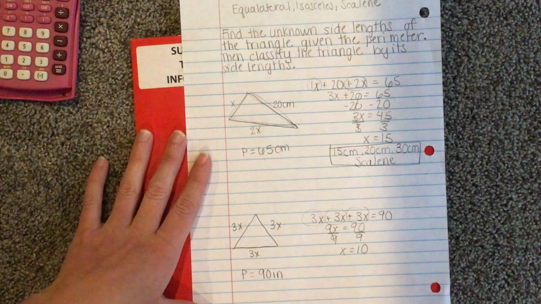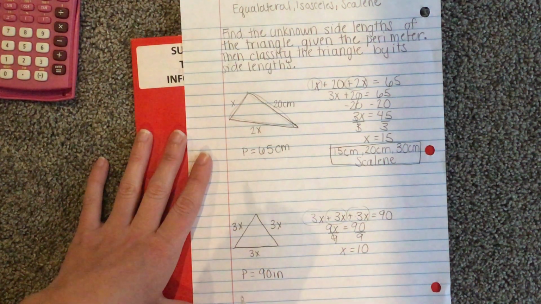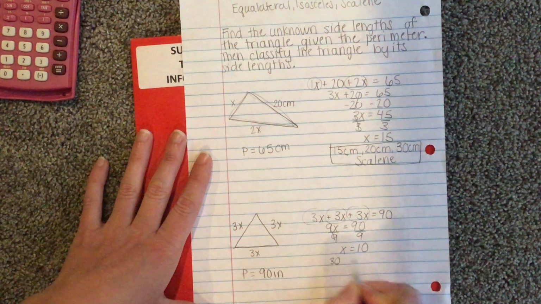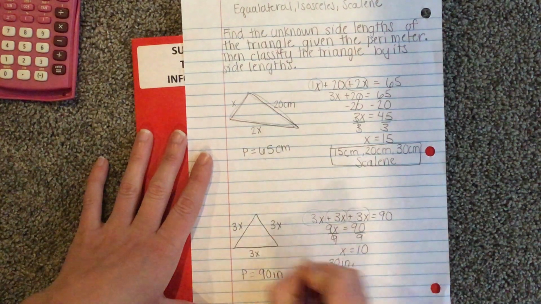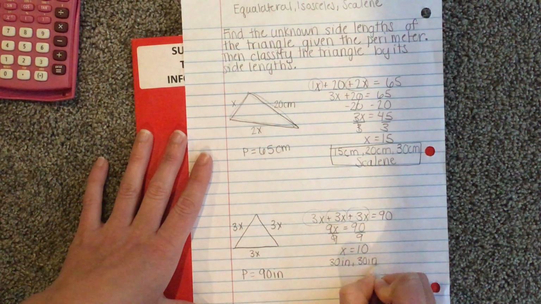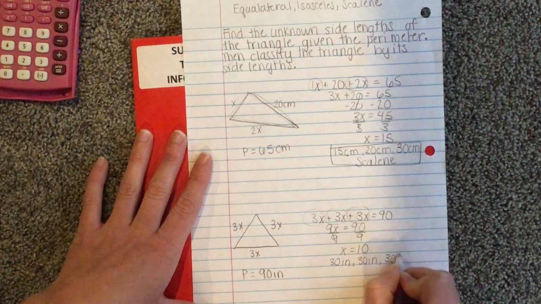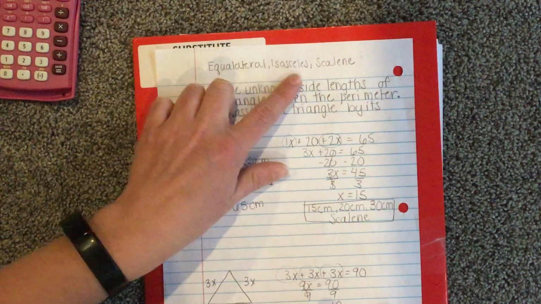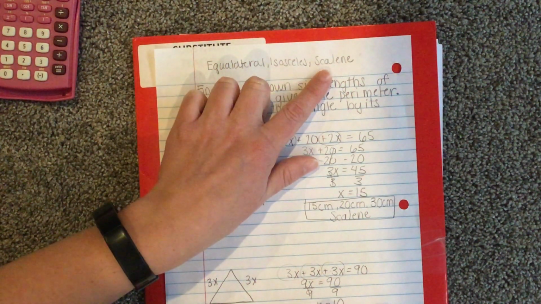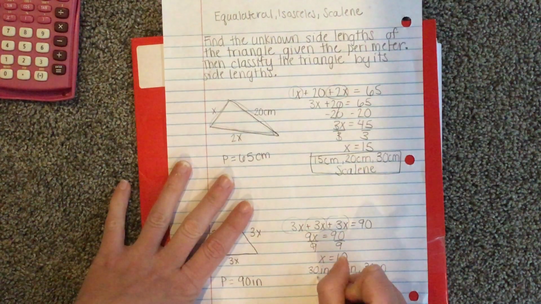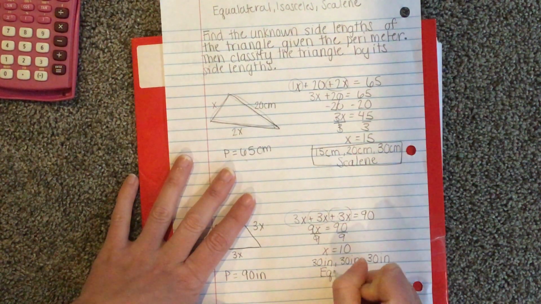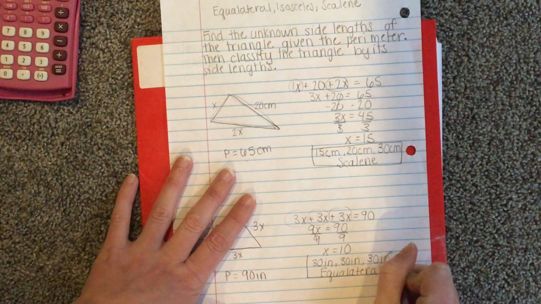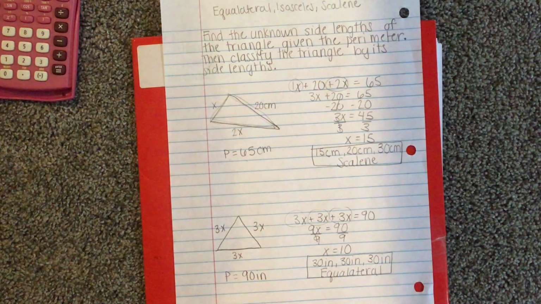Okay, and they're not looking for an x equals. They're looking for how long each side is. This side is 3 times x, so 3 times 10 is 30. And they didn't give me, oh yeah, inches. There it is. This is also 3 times x. This is also 3 times x. My options are equilateral, all sides are the same. Isosceles, two sides are the same. Or scalene, nothing is the same. All sides are the same, so I'm going to write equilateral. Make sure you read the directions on your assignment.